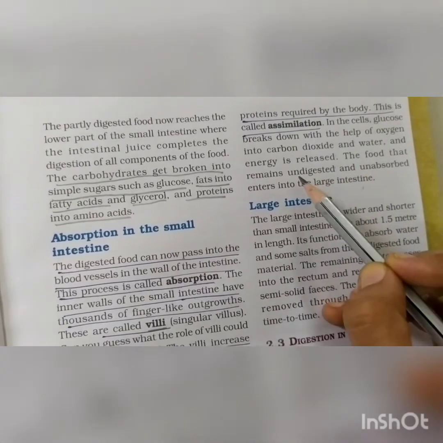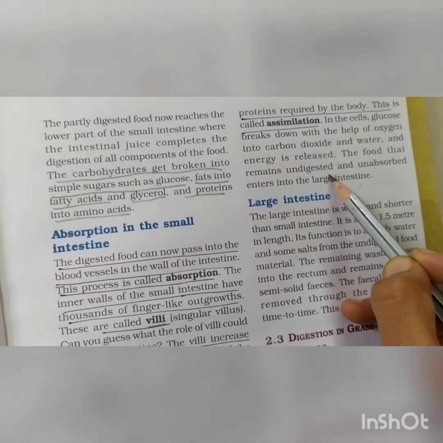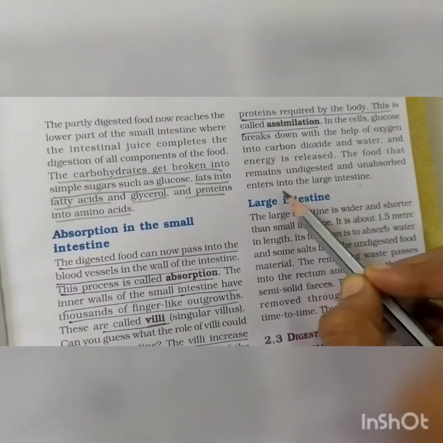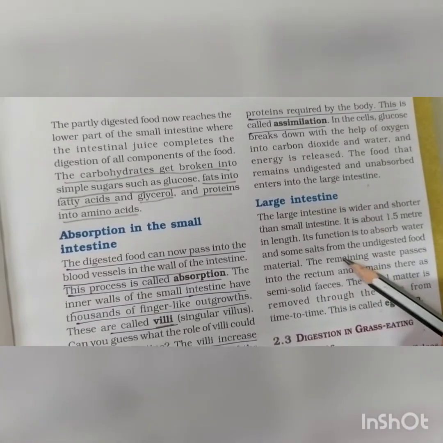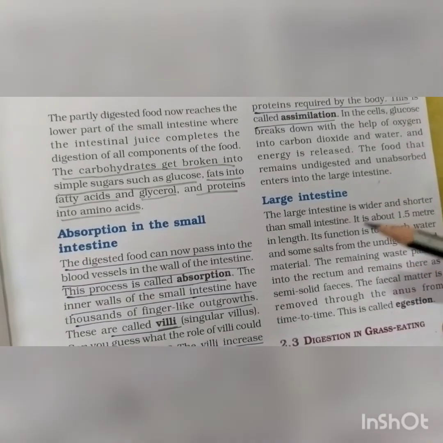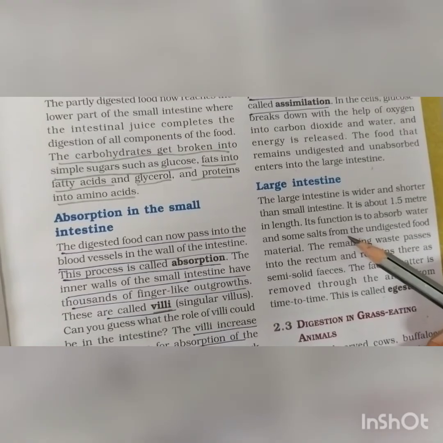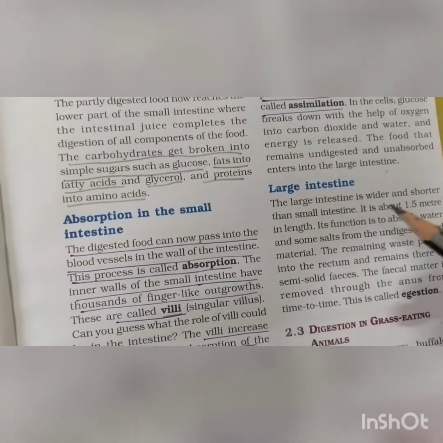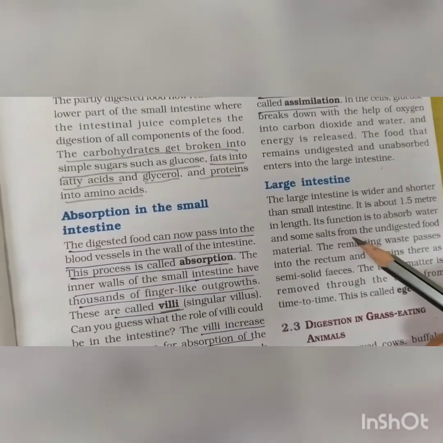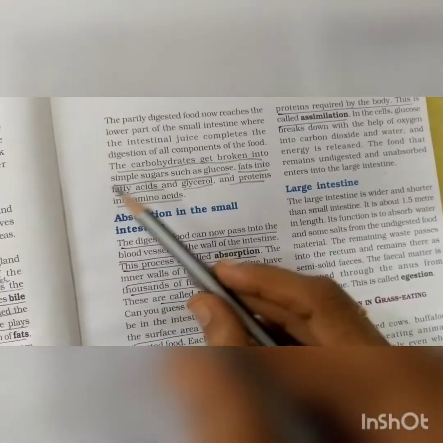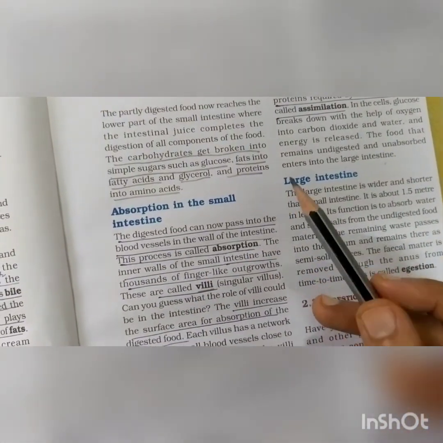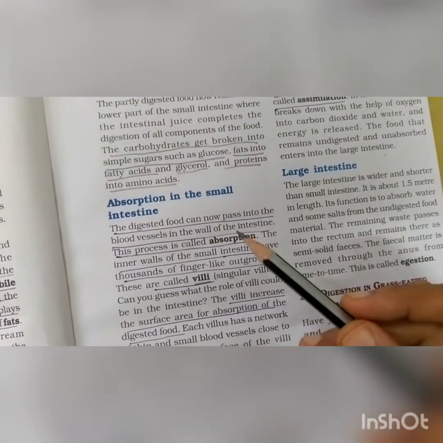The food that remains undigested and unabsorbed enters into the large intestine. So, the next part involved in the process of digestion is the large intestine, which we will discuss in the next class.